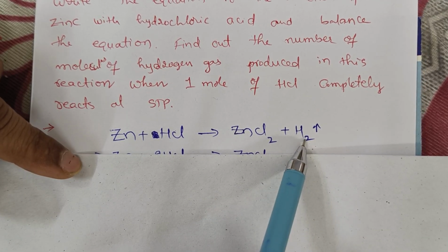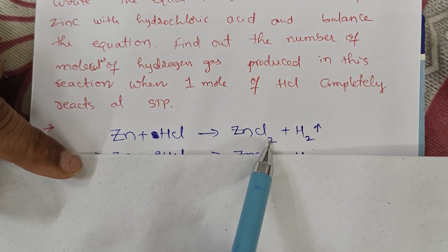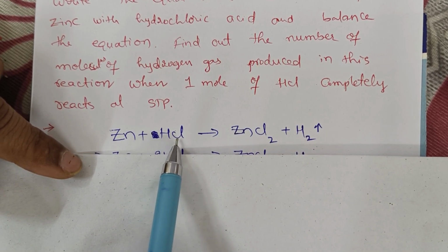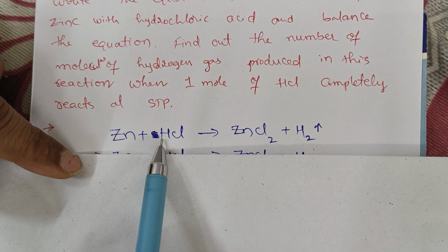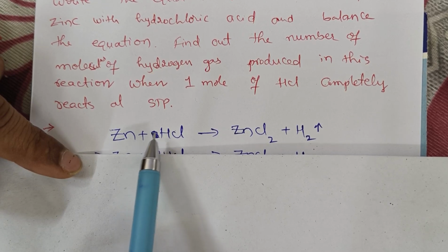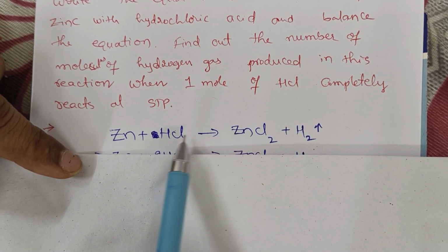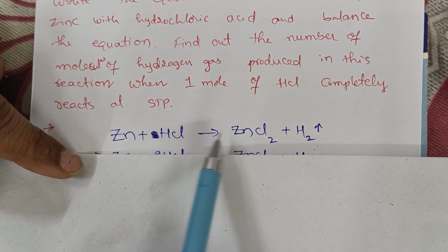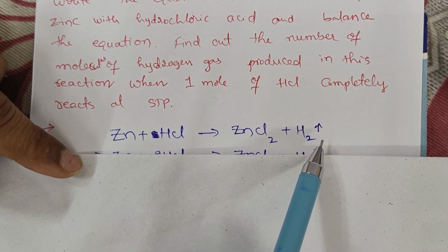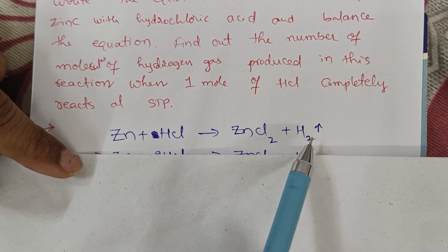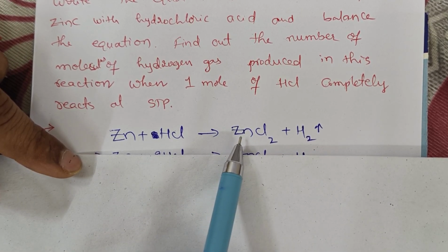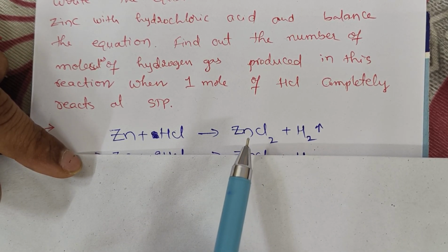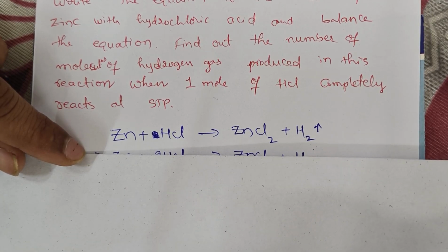Here there are two hydrogen atoms and two chlorine atoms on the left, but there is only one chlorine atom and one hydrogen atom on the right. So the number of atoms on both sides is not the same. This type of equation is called a skeleton equation. And we have to balance the equation as per the law of conservation of mass.